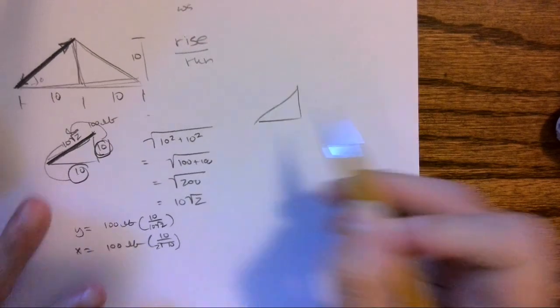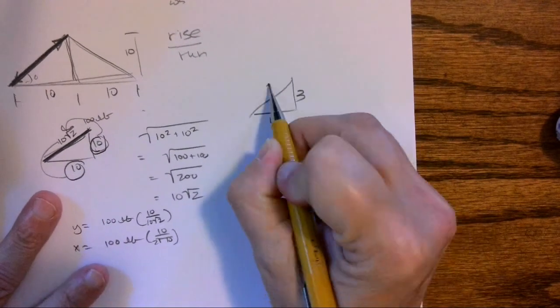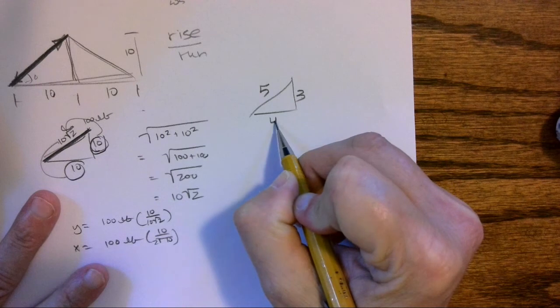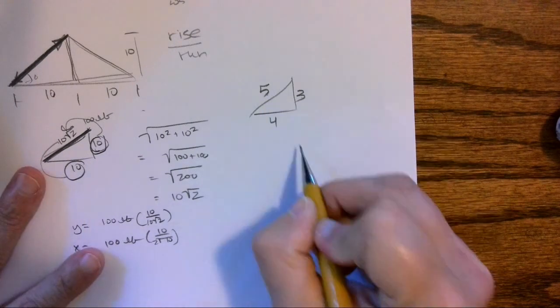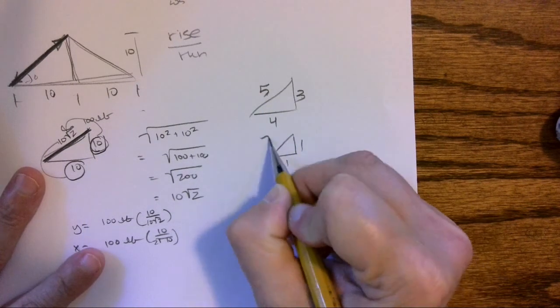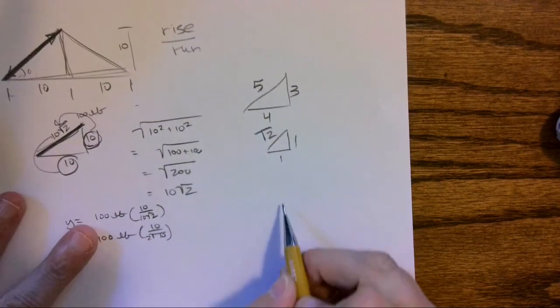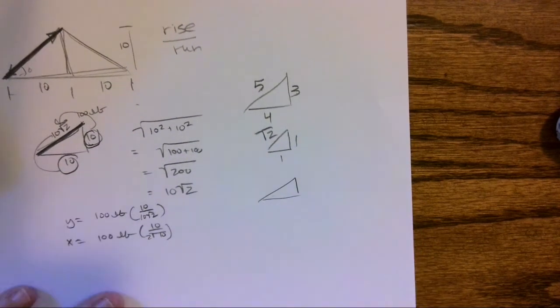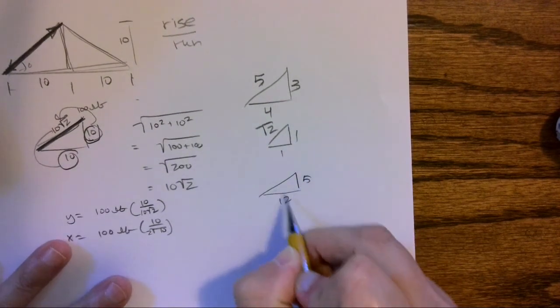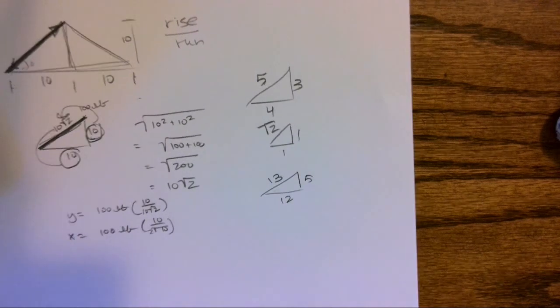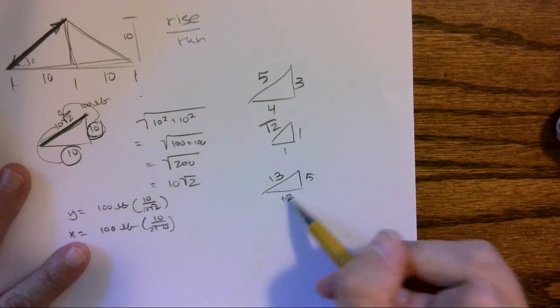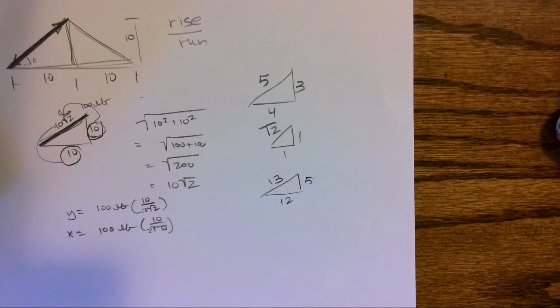Typical things that we'll see are 3, 4, 5s. So 9 plus 16 square rooted is 5. We'll see 1, 1, square root of 2. Let's see, we might see 5, 12, 13. So these would be typical rise, run, hypotenuse sets that you're going to be working with in statics and strengths.